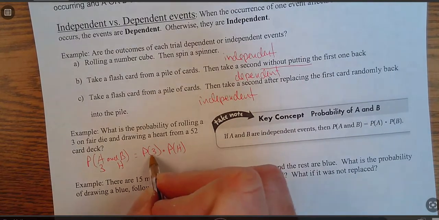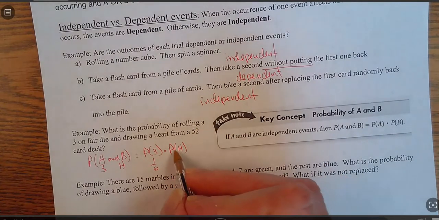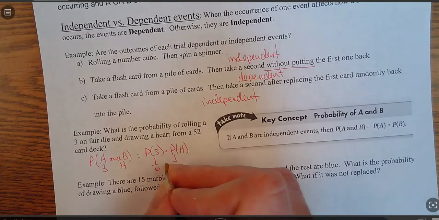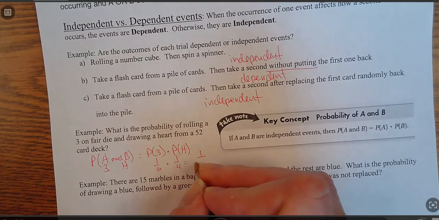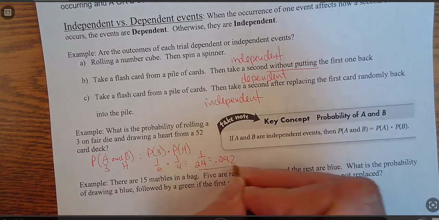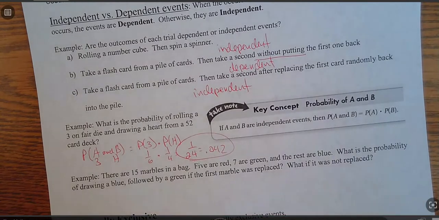The probability of rolling a 3, if there's 6 sides, because it's a fair die, would be a 1 out of 6. And the probability of drawing a heart, there's 4 suits, so it would be a 1 out of 4. So the probability of these occurring together is a 1 in 24 chance, which is 0.042. So if you write it as a fraction or as a decimal, there you go.